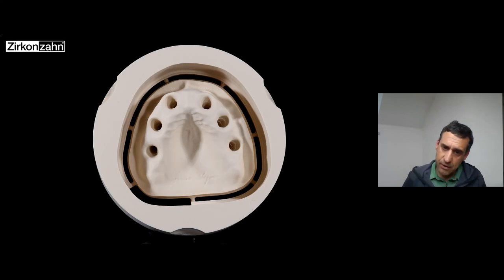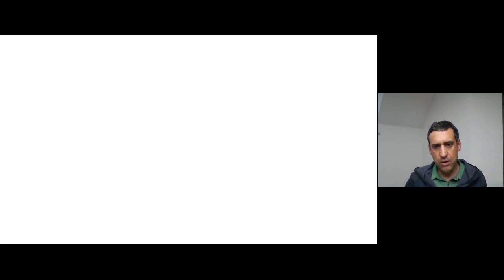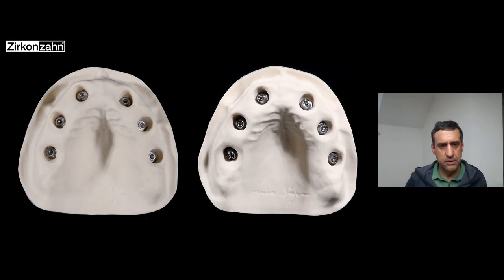And the scan analog fits perfectly, one in each hole. So one by one, you can have the same fitting, like in this case. So to the next one, you can see the scan analogs with the multi-unit abutment on top.